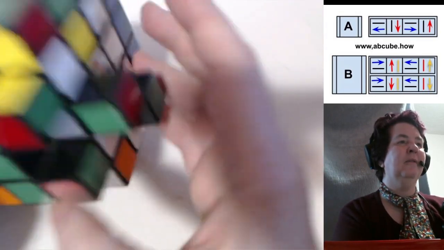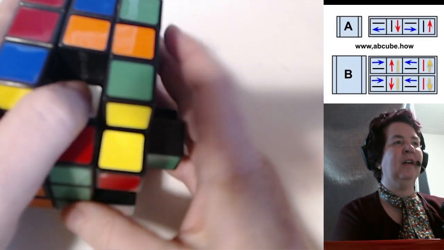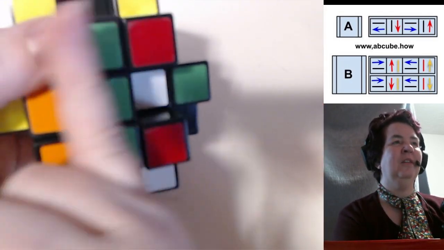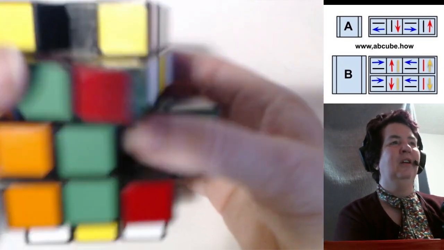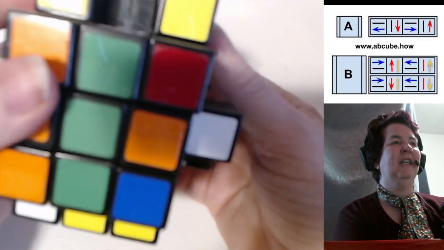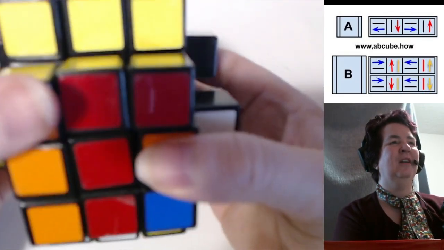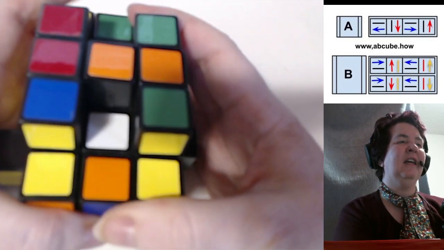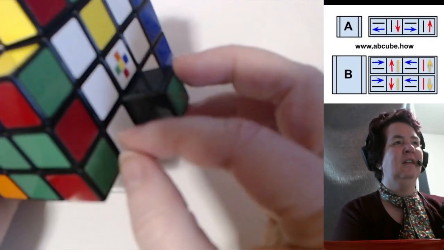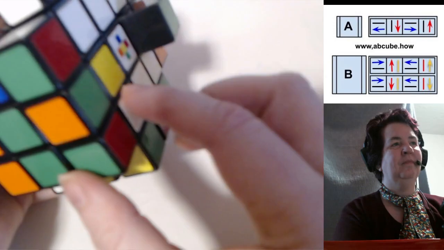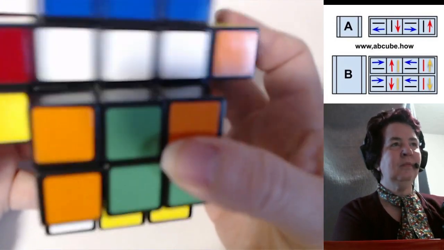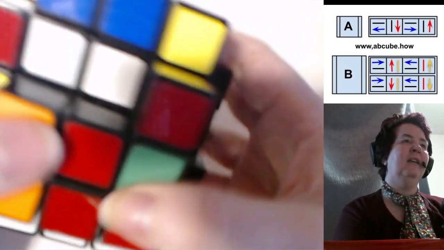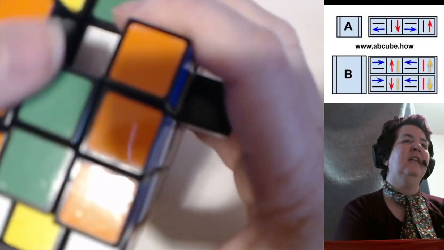Here's a white. It's going in this direction. First column, second column, row. Away, up, in, second up, away, down, in, second down. Okay, there's another white. It's going in this direction. Away, up, in, up, away, down, in, down.